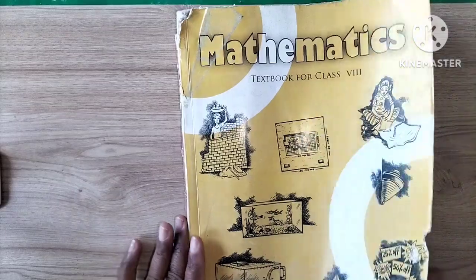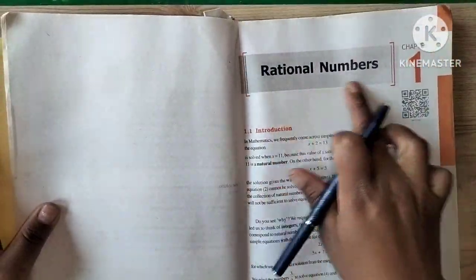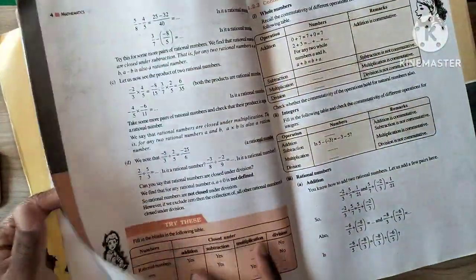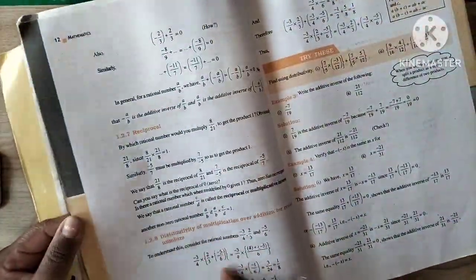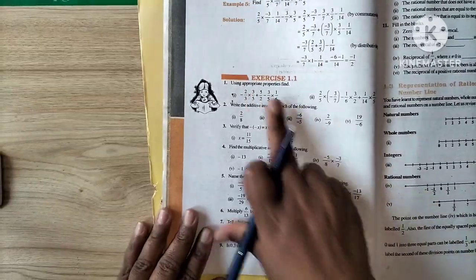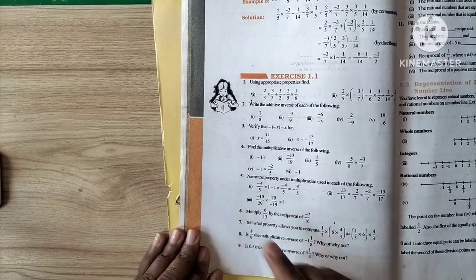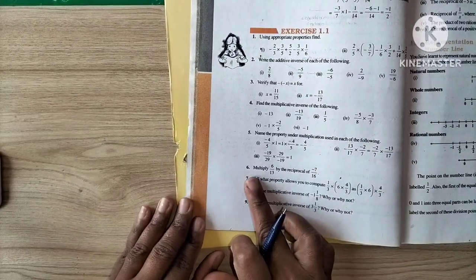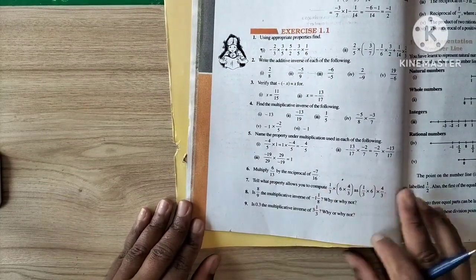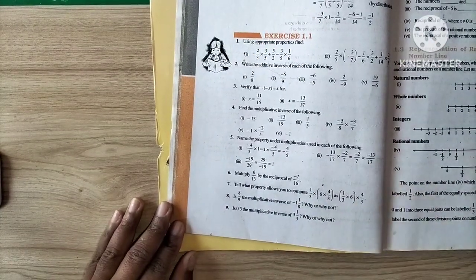In 8th mathematics, the first lesson is rational numbers. In rational numbers, we have taught till 5th main, Exercise 1.1. So in this class, let us discuss 6th main onwards.